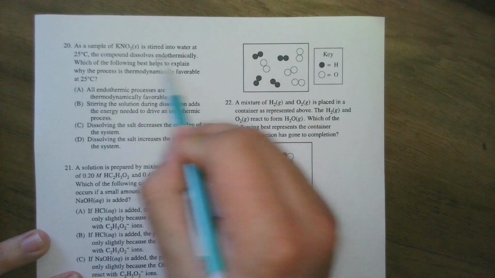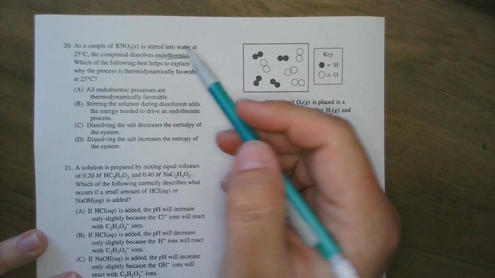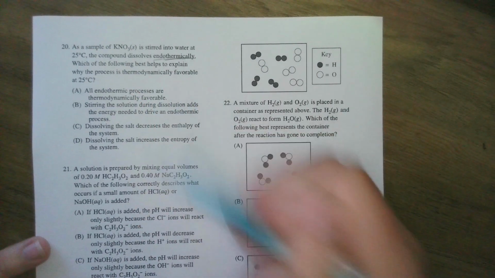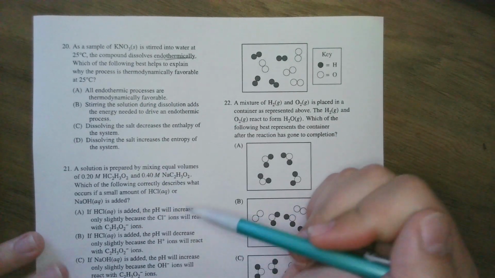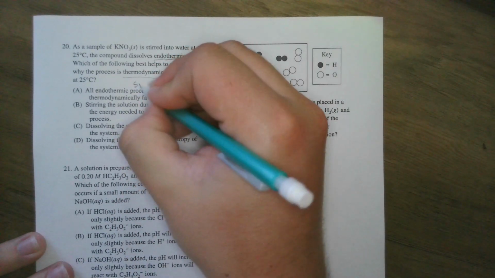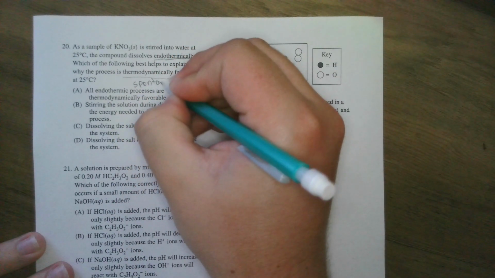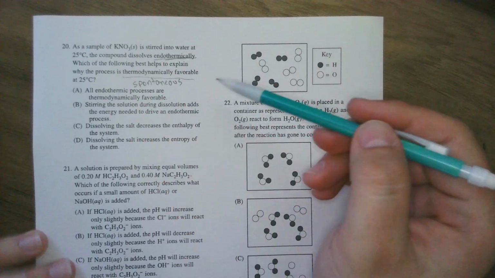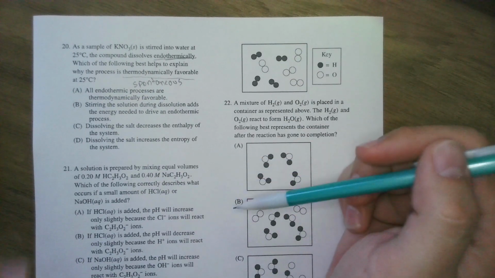I have to add heat to allow this to actually dissolve all the way. So this isn't going to dissolve without me adding heat, which makes it seem like it's not thermodynamically favorable, because remember, this is just another way to say spontaneous. But this is telling you it actually is spontaneous, so how can we justify that?